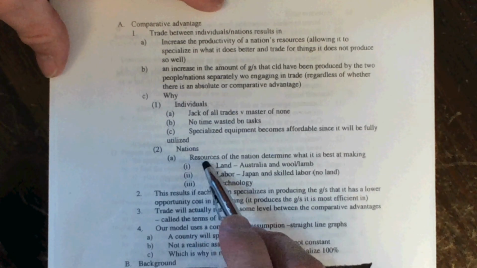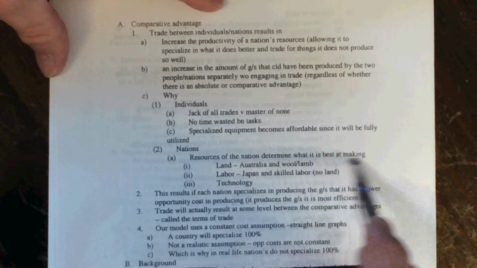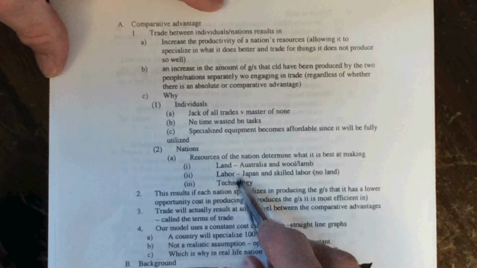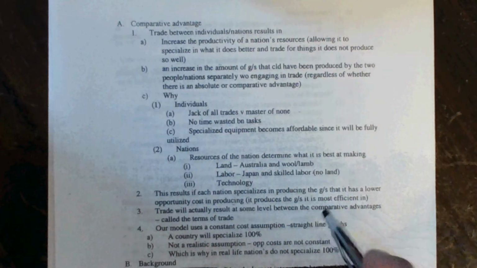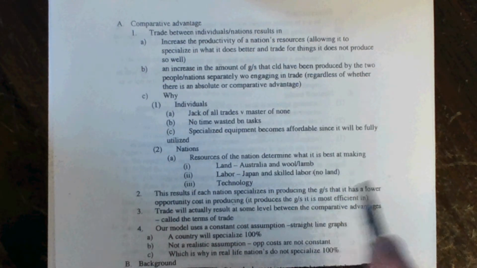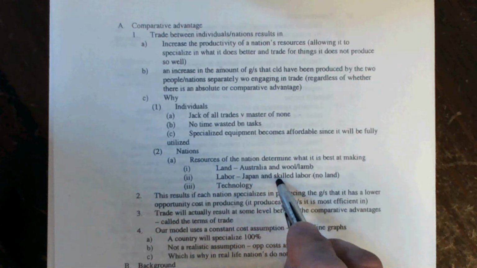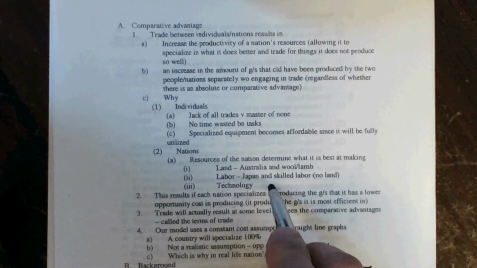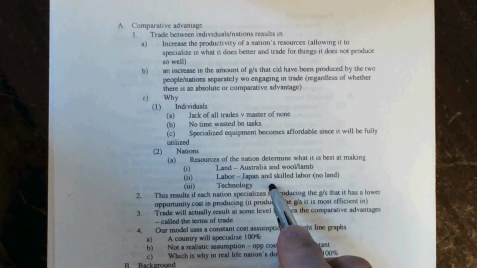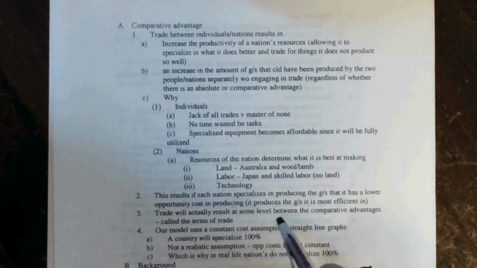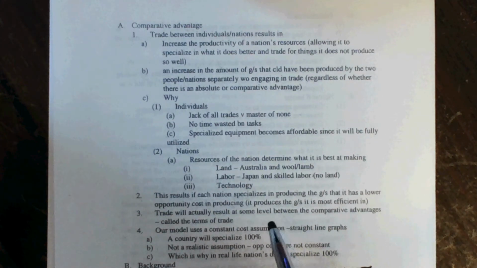Nations will determine what they're going to be specializing in. A lot of the land comes from Australia and New Zealand. They have natural resources. Japan has skilled labor, so a lot of things requiring skilled labor come from Japan. It's hard to show with the United States because we have so many resources. We make a lot of everything. Now, oddly, you're not going to make what you're definitely absolutely the best at. You're going to make what you're relatively better at.